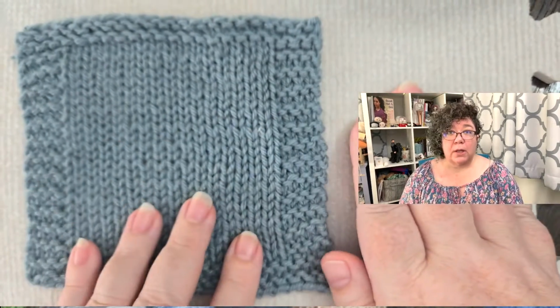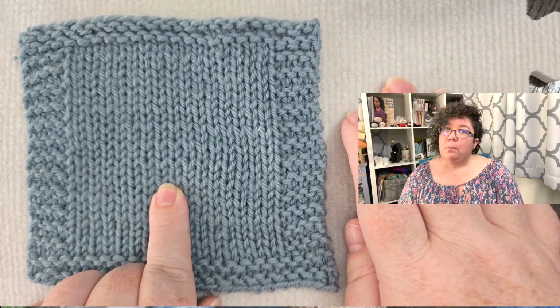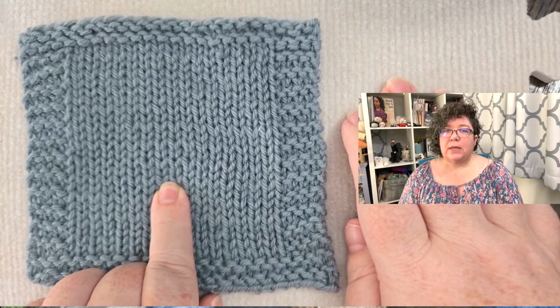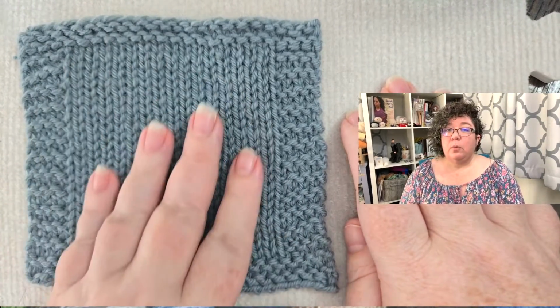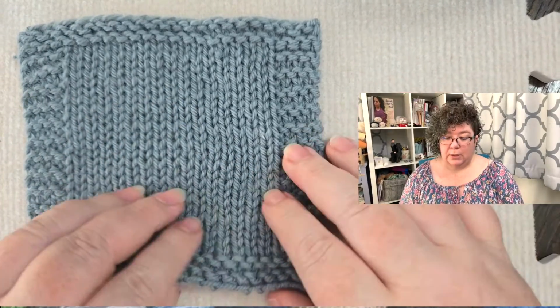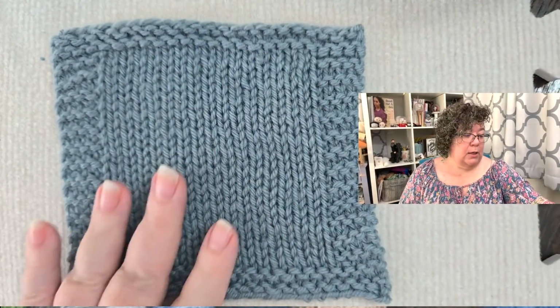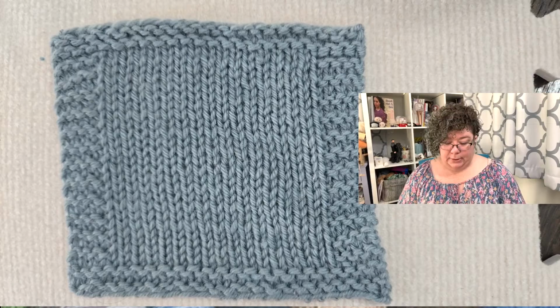Now, if you have something like seed stitch or moss stitch, something with a relatively equal number of knits and purls, you're going to get something in between. It's going to be more square because you're mixing those two things in. So that is stockinette. Now, I want to show you lace.